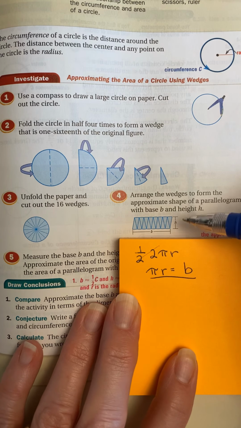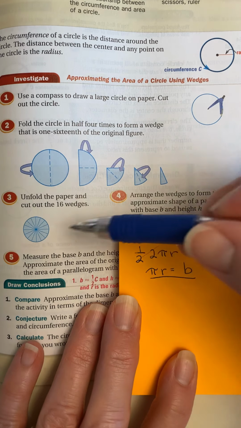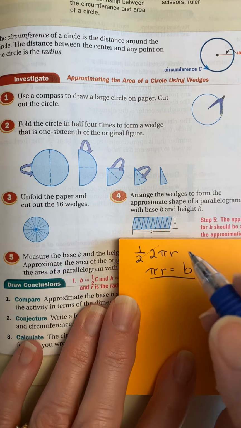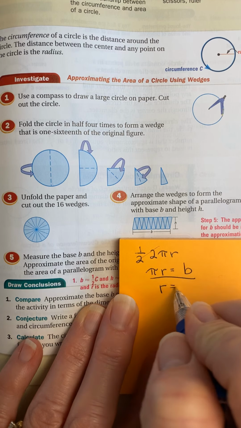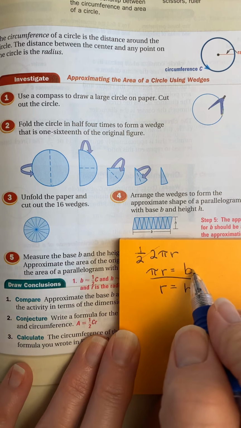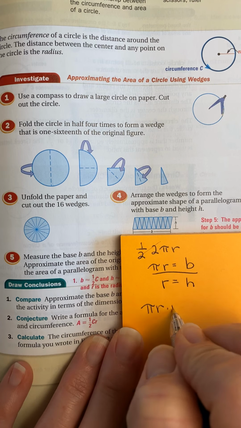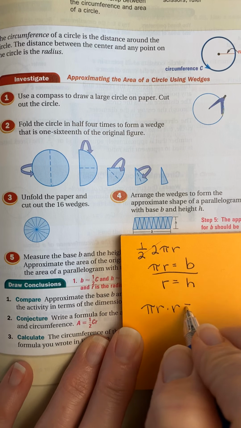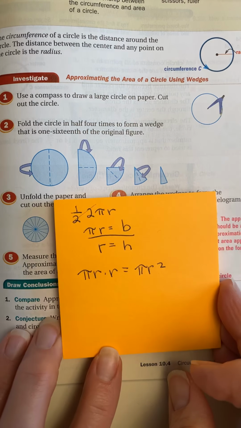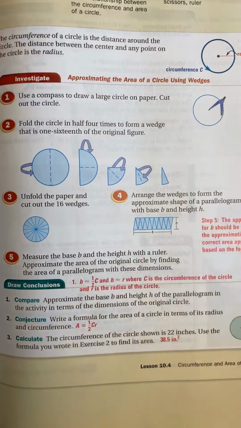What is the height of this parallelogram? Well, that height is just from the center out to the side. So this height is the radius. So what is the area of a parallelogram? Base times height. So what is pi r times r? That's how we get pi r squared. Kind of an interesting derivation there. All right.